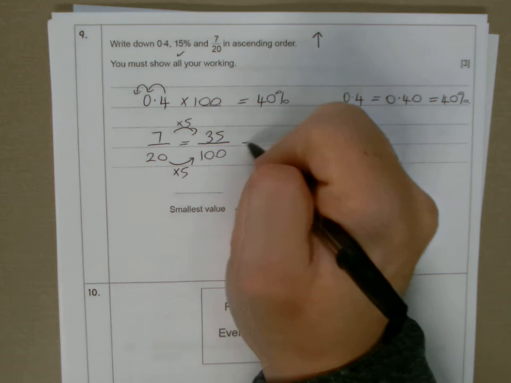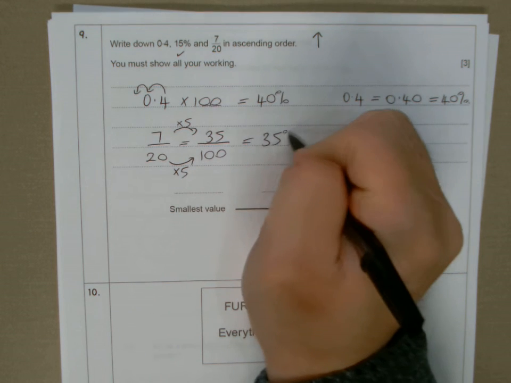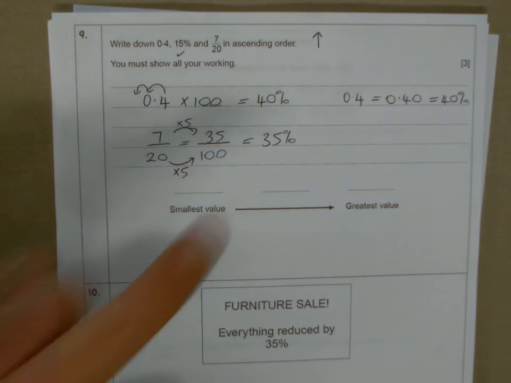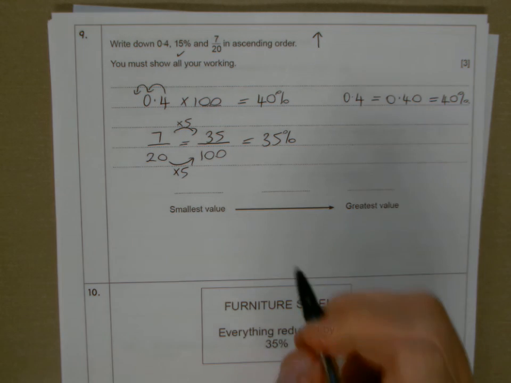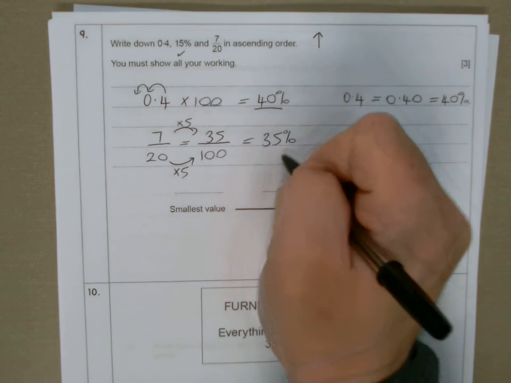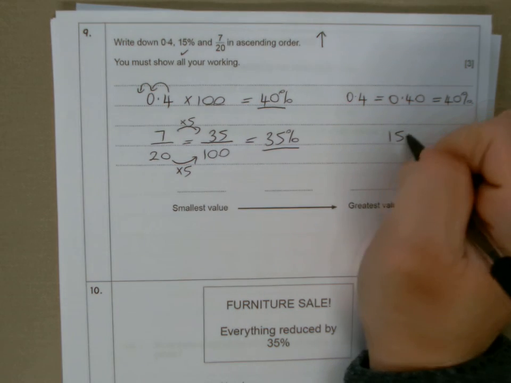But please remember, you need to write that then as a percentage. You need to actually write that down. If you don't, you won't get that mark. Okay? So you need to show them you've got it in a common format. 40% there, 35% there, and of course the other one is 15%.